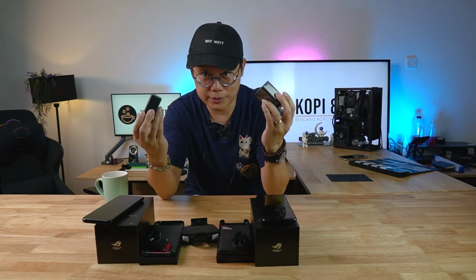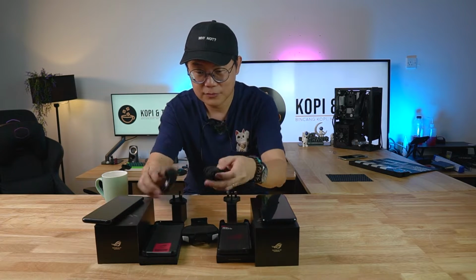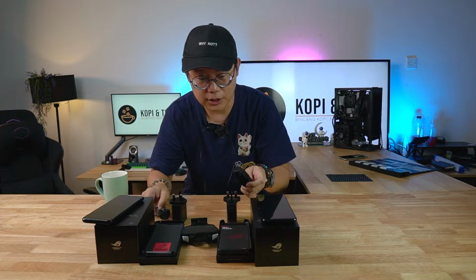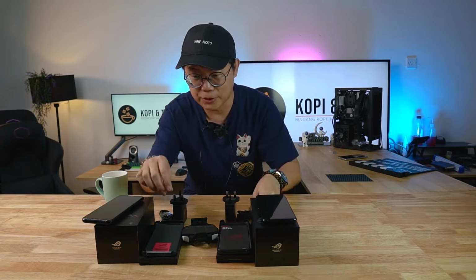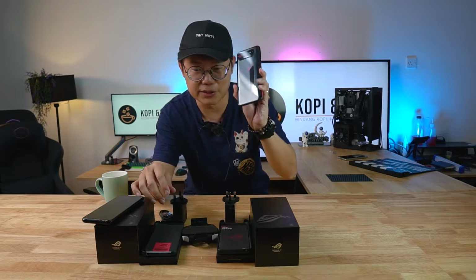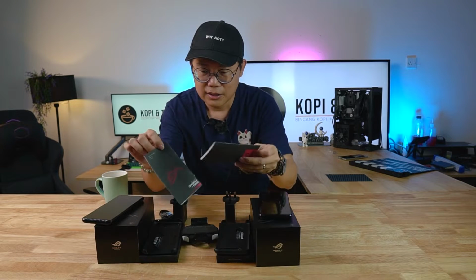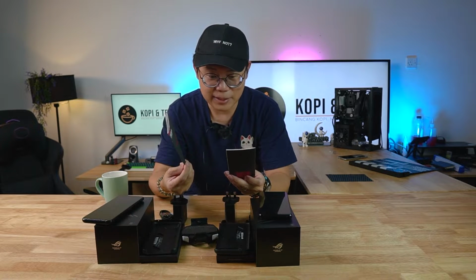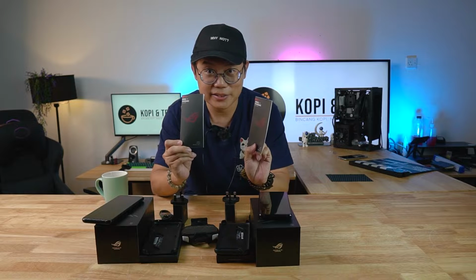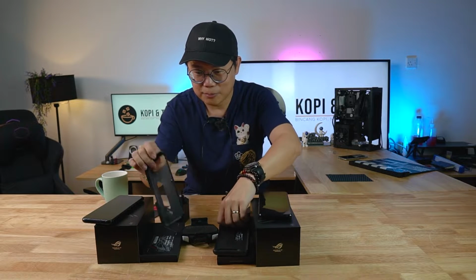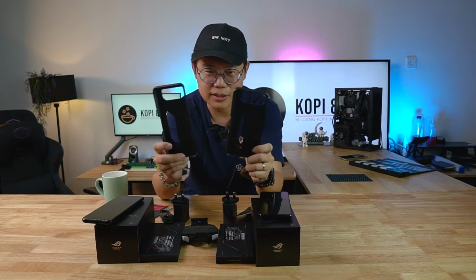Even the accessories that they come with in the boxes itself, they both come with the same charger, same cables. Ignore the strap. This is my own strap because I've been using this for a few months now. Exact same user guide. Both come with the same casing cover.